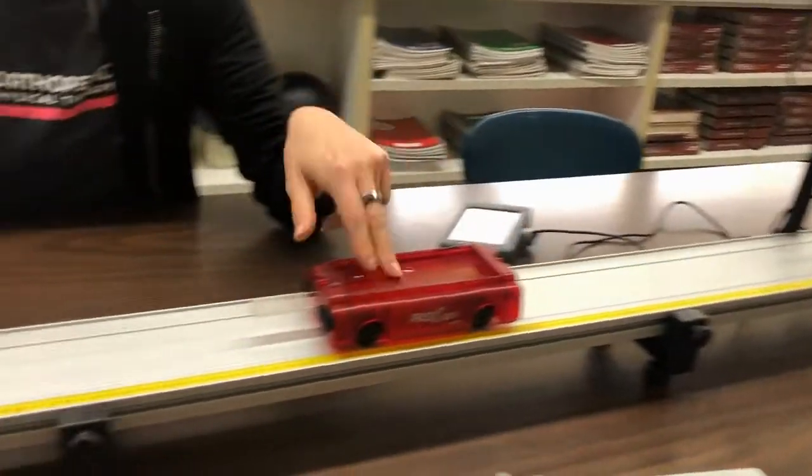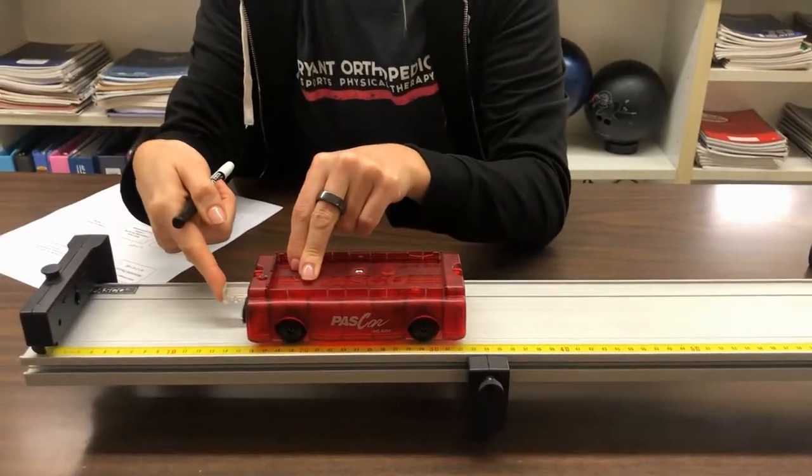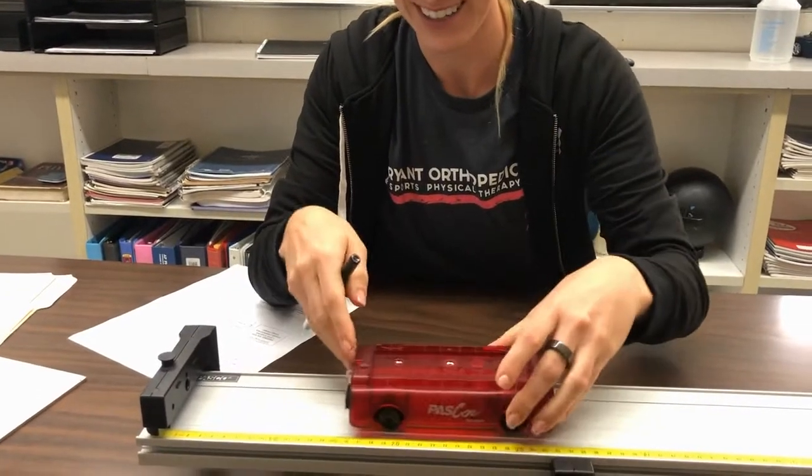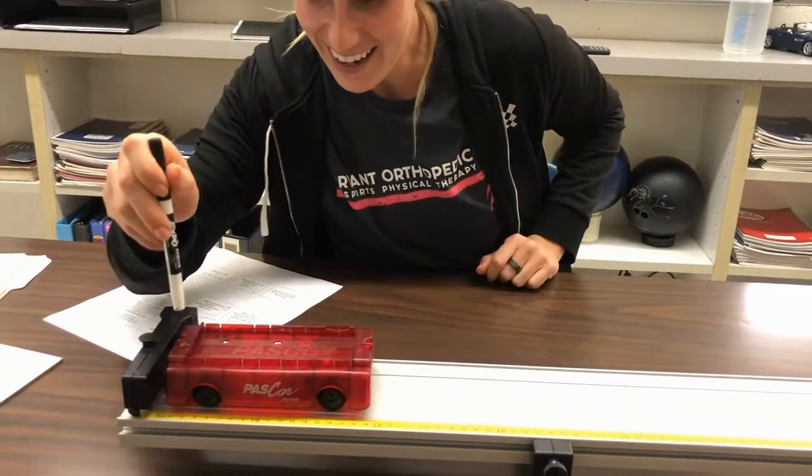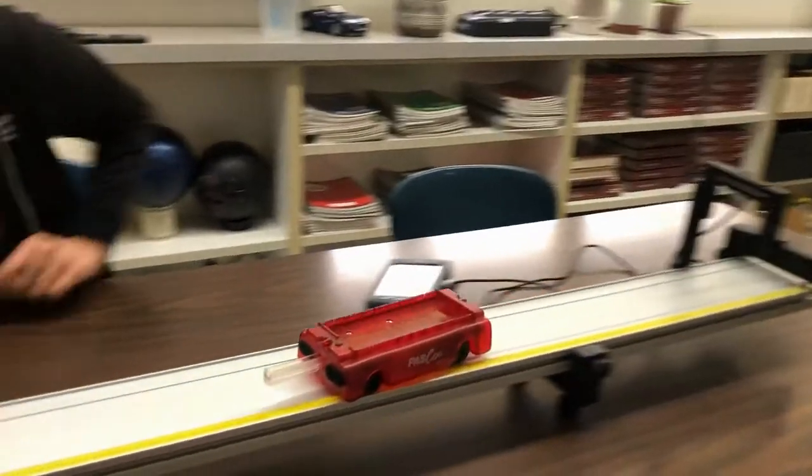I love it when it hits that side because it's not even. Wait, let it do it again. Let's go all the way. It's fun. Okay, and wait. Oh, what happened that time? A crash. Okay, all right.